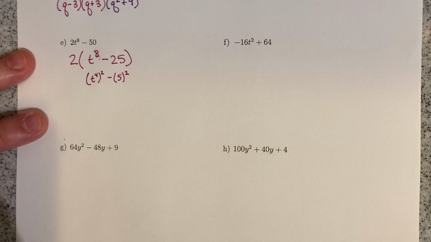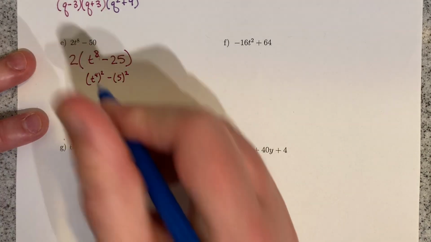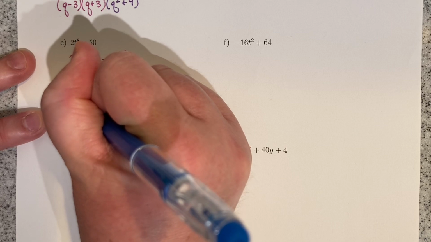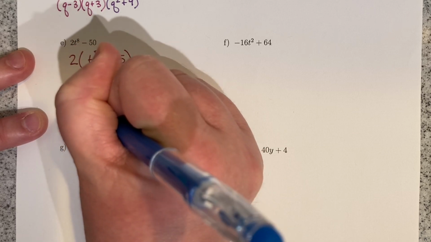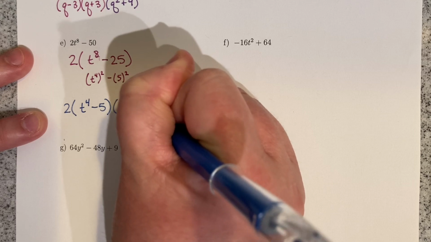So what we get is the 2 is still in the answer. Don't neglect the greatest common factor out there. It's t to the 4th minus 5 times t to the 4th plus 5.